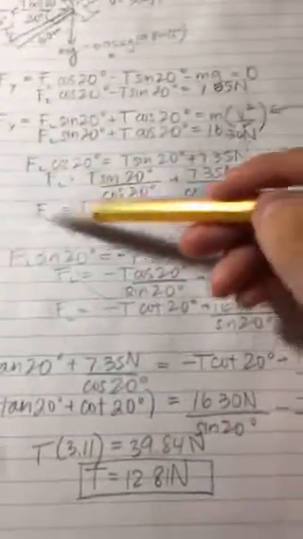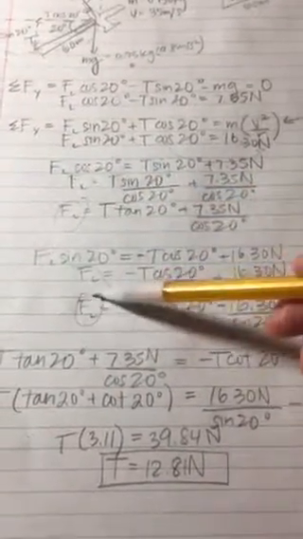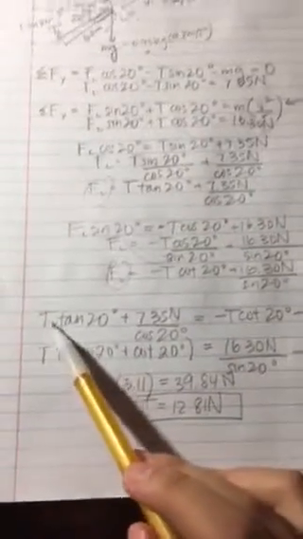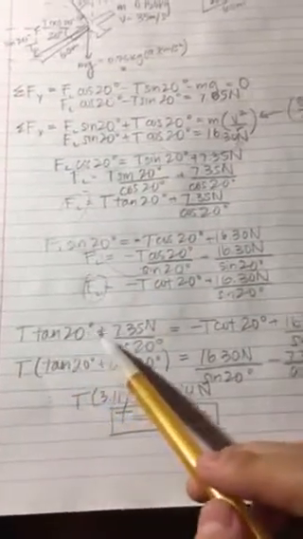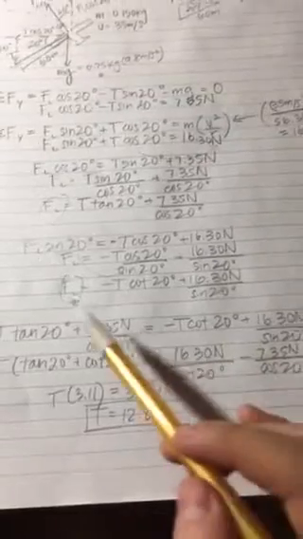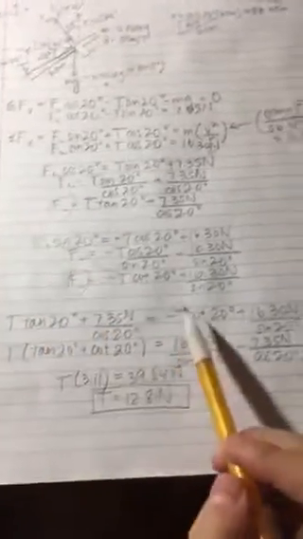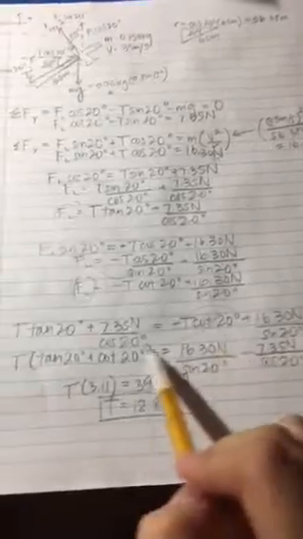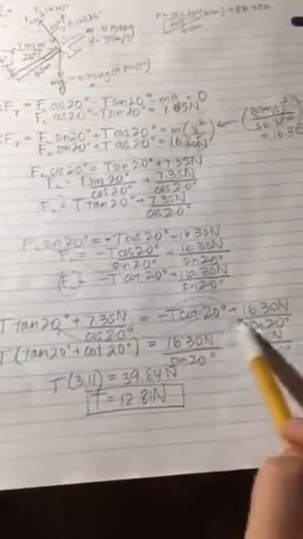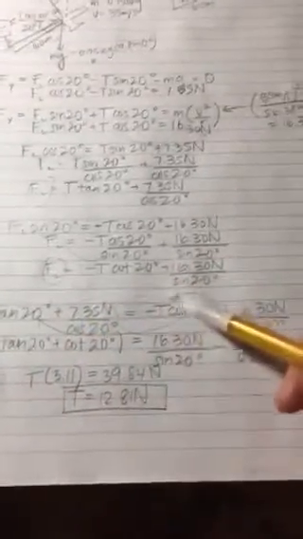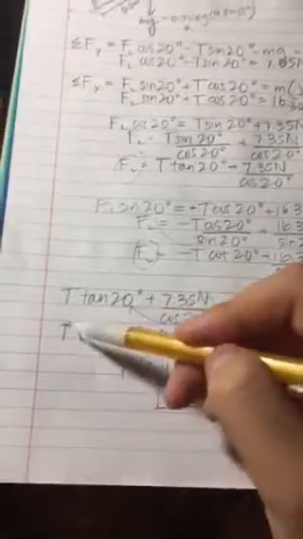So now we have two different equations for lift, so we can set them equal to each other and solve for T. So first we have it from the first equation, T tan 20 plus 7.35 newtons over cosine 20 equals our second equation, which is negative T cotangent 20 plus 16.3 newtons over sine 20. So what I did was I moved this over to this side, and I moved this over to this side, and because it's tension times tan 20 and then tension times cotangent 20, what you can do is you can take out tension.